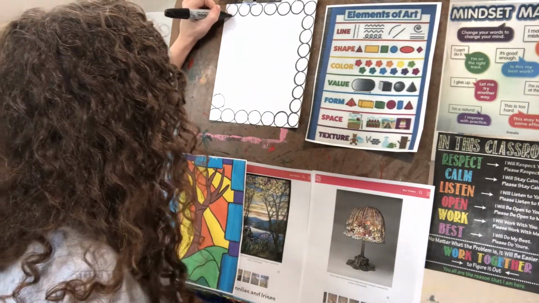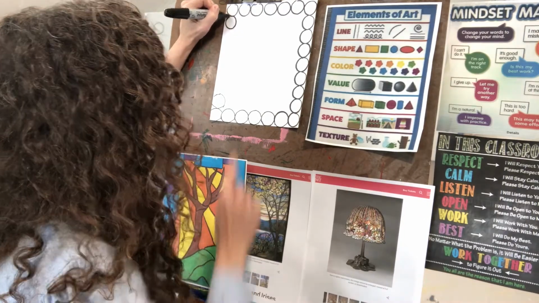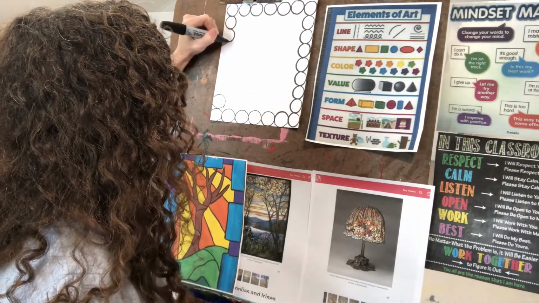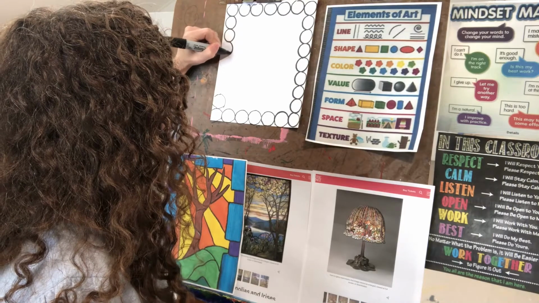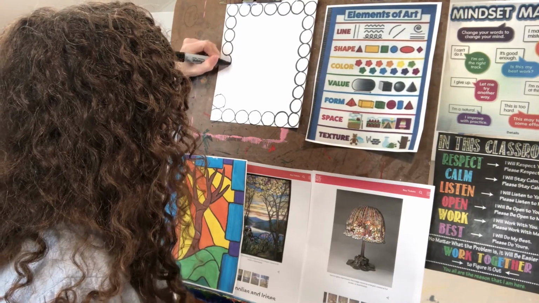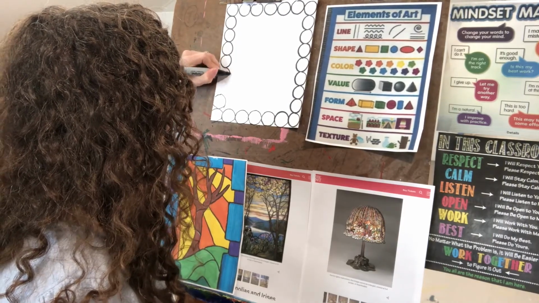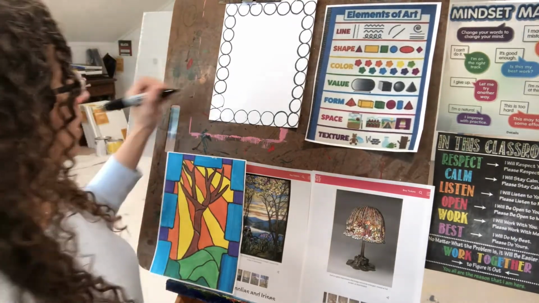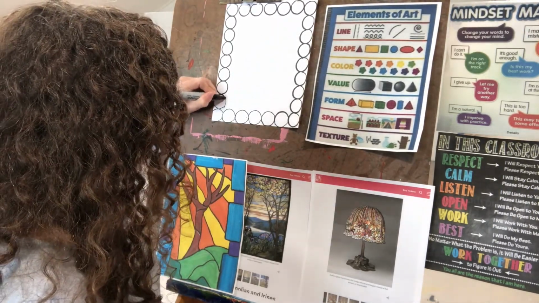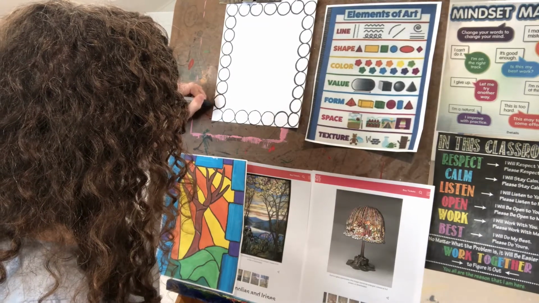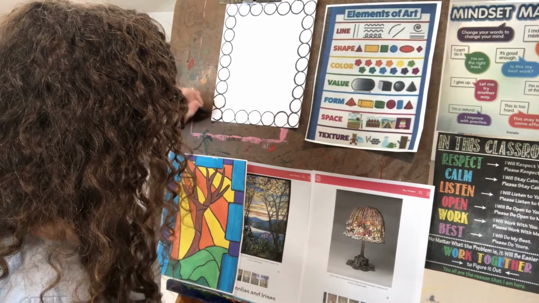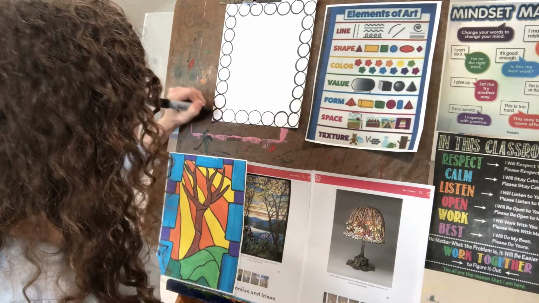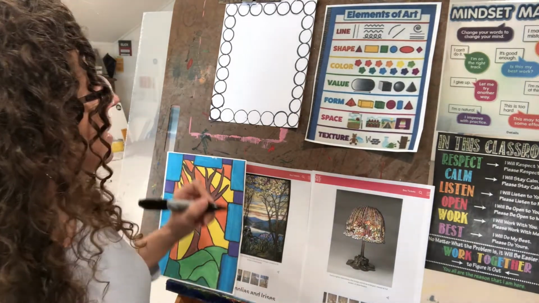It's okay if you only have one shape, like I do here, to make your border. Or you could do all triangles, or you could do all squares, whatever you want. Okay. I just thought everybody would have a water bottle cap, so that would be easy.